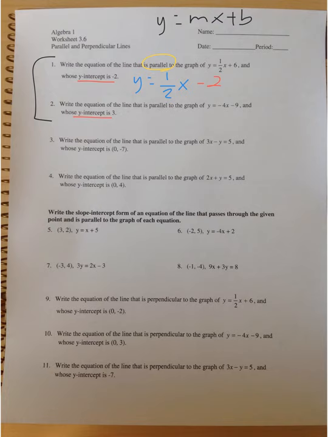Second question also is about parallel, and so we know that we're going to have y equals, this slope here is -4, so the new equation will also have a -4 slope, but it goes through the y-intercept of 3. So we have y equals -4x plus 3. Now the next two questions down below, these are written in standard form. So because these are written in standard form, we have to put them in slope-intercept form.